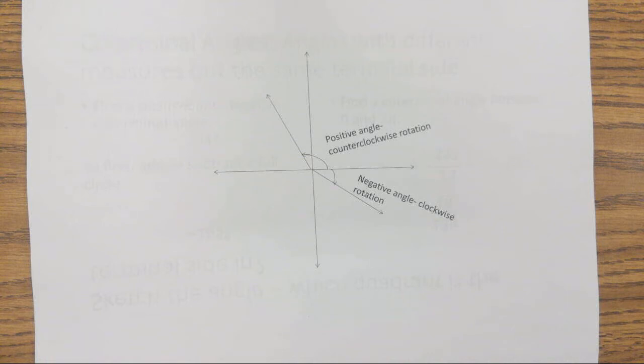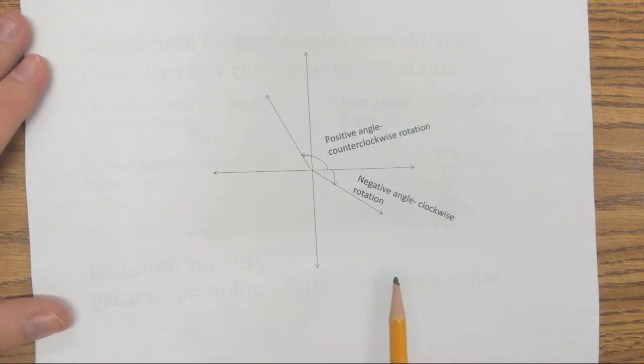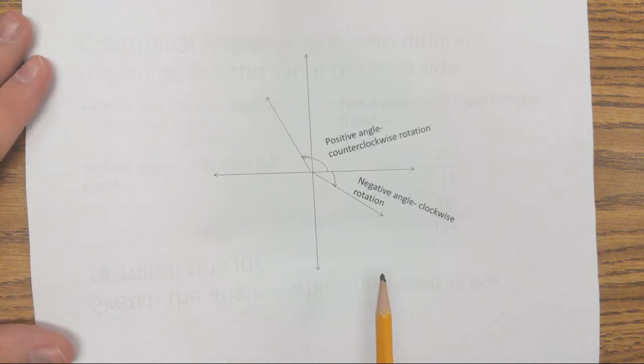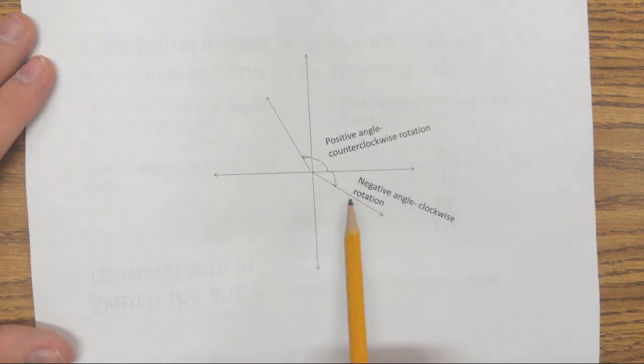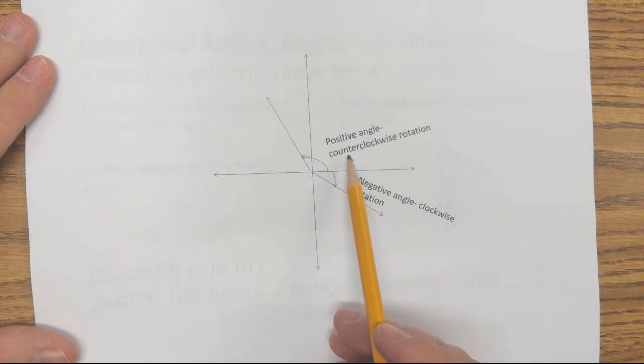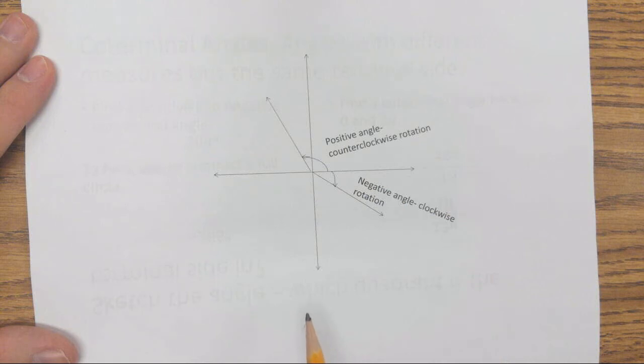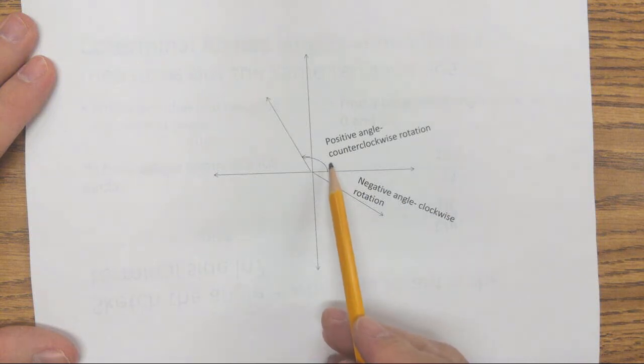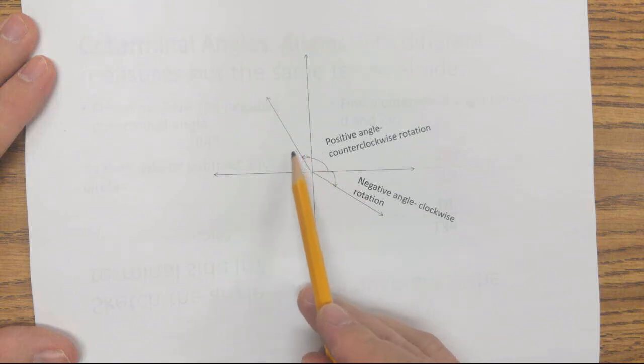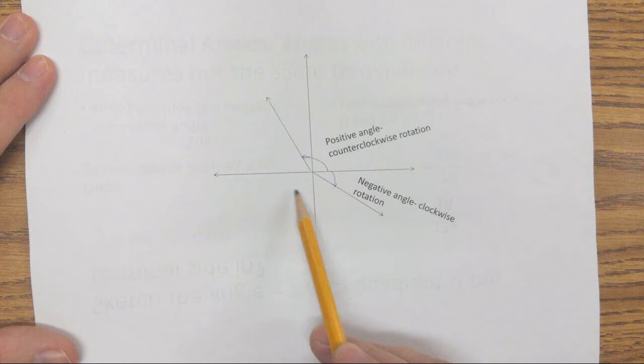Couple other little things. In math, when we're talking about things in the coordinate plane, especially angles, our angles are kind of opposite of what you would think as far as positive and negative angles go. Positive is always, in mathematics, going from right around to the left, so it's a counterclockwise rotation.